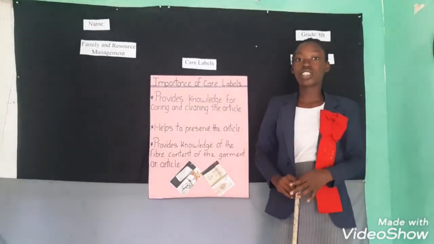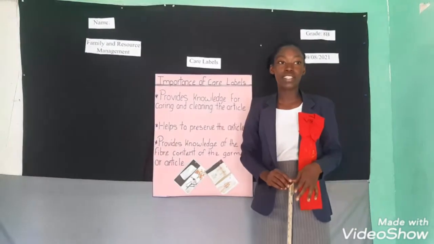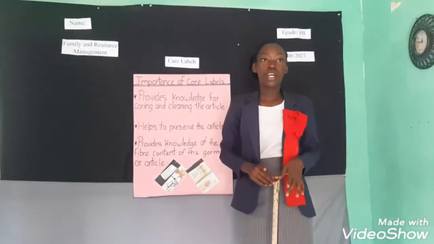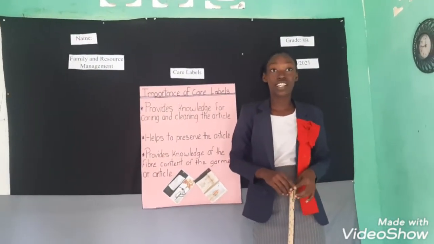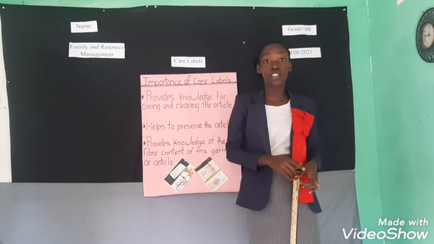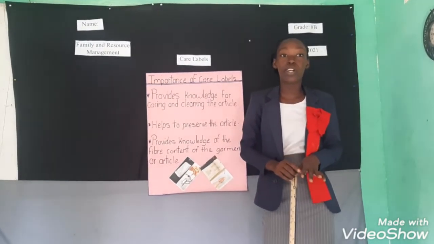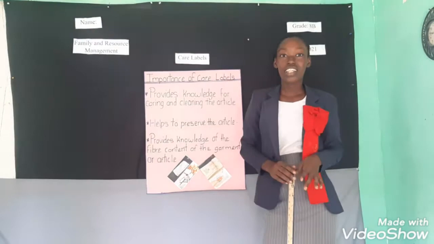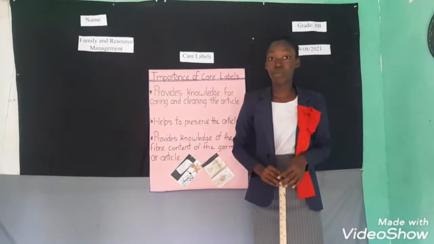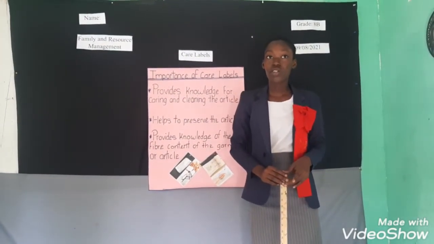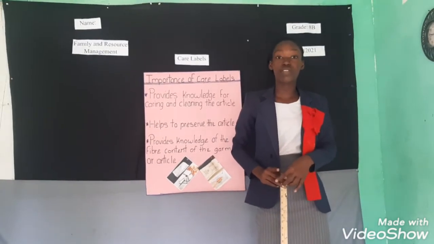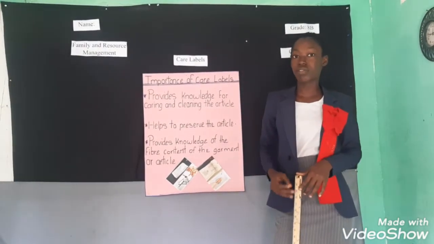Because, for instance, some articles or some garments may not be suitable for the machine. And you put that garment in the machine, so when it comes out, it ends up becoming slack and loose looking, stretched up, and so on. So, it's very important to follow these care labels. Next point.